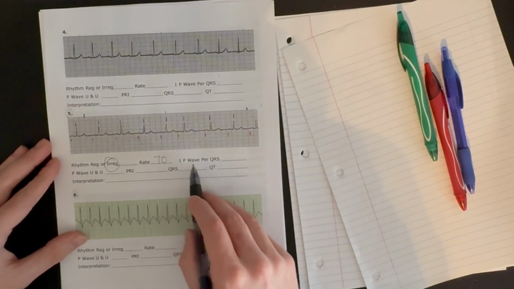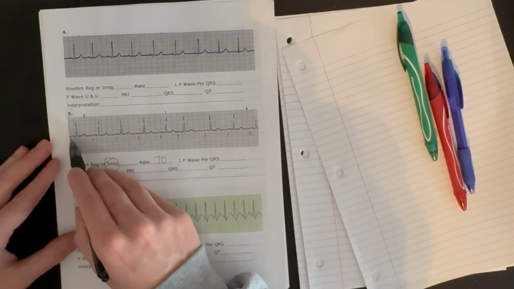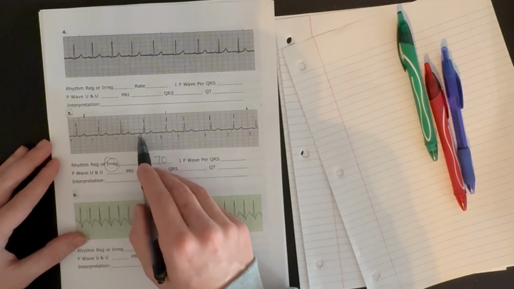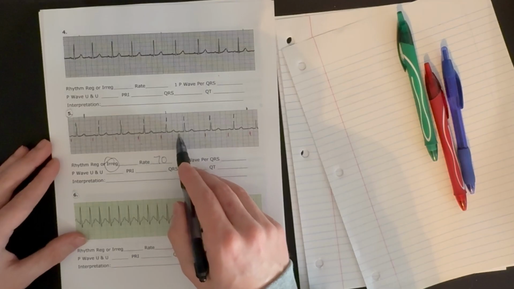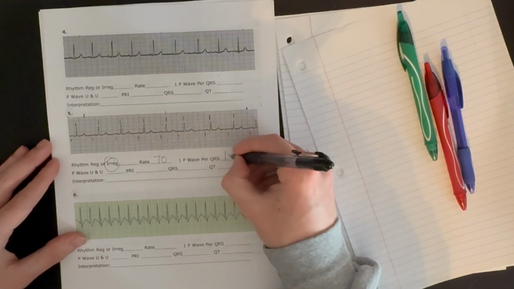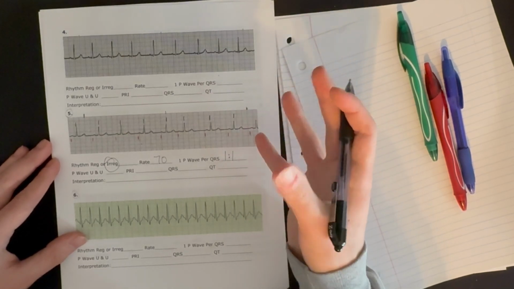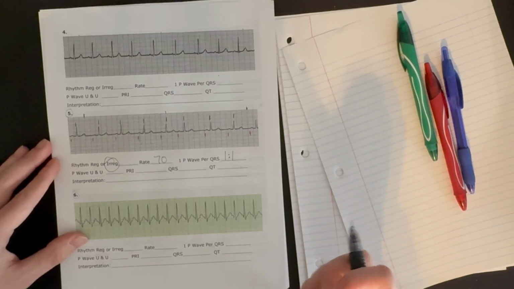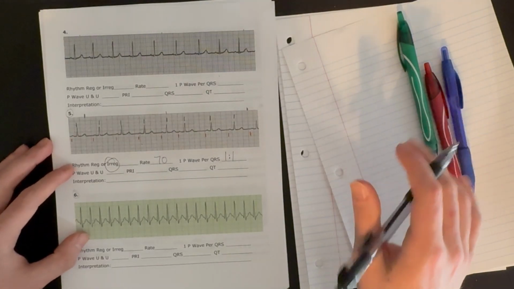Okay, let's look at our P to QRS ratio. 1 P wave for QRS. Good here, good here, good here, good here. Good here, good here, good here. Okay, so we still have 1-to-1, which means that every time the atria are depolarizing, that signal gets through, gets to the AV node. The AV node is letting it down to the ventricles.